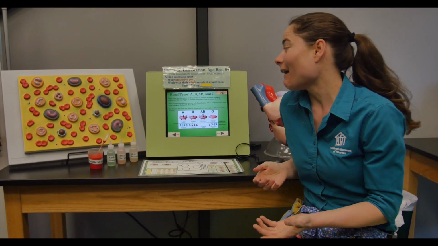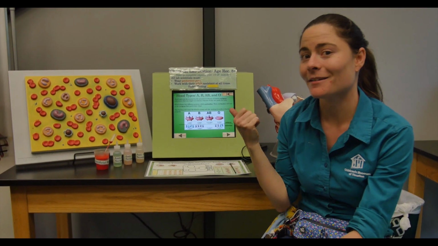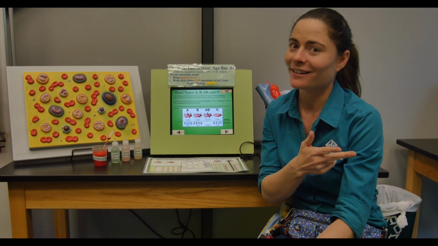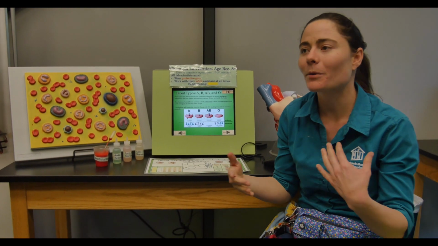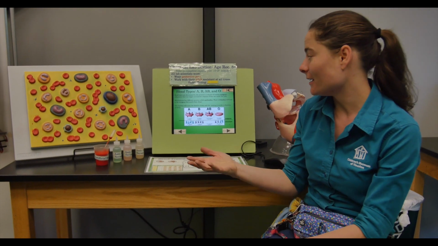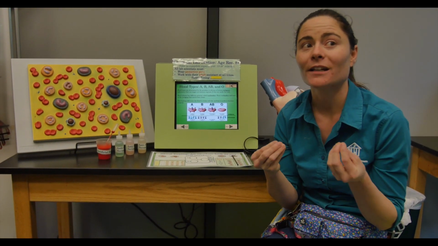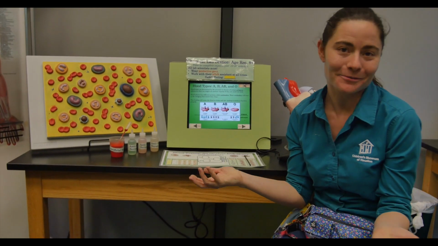So blood has 4 different types, as you can see on my screen. There's A, B, AB, and O. There are some rare types, but we're going to talk about the main 4. Type A blood has little proteins on its cells called A antigens, and that's why it's called A blood.